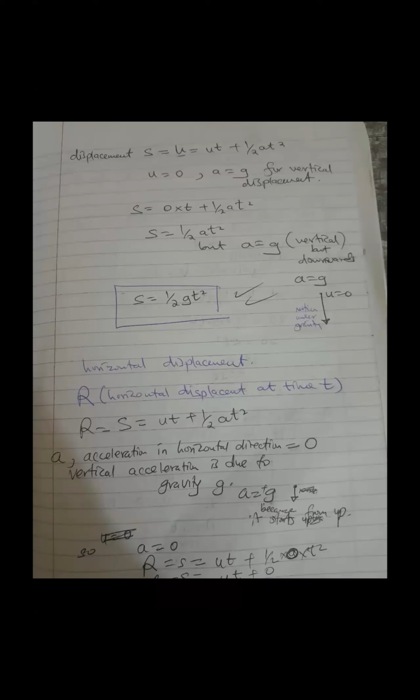For vertical displacement, a will be equal to g, and u will be equal to 0. Can we substitute u equals 0 and a equals g into the formula s equals ut plus half at squared?